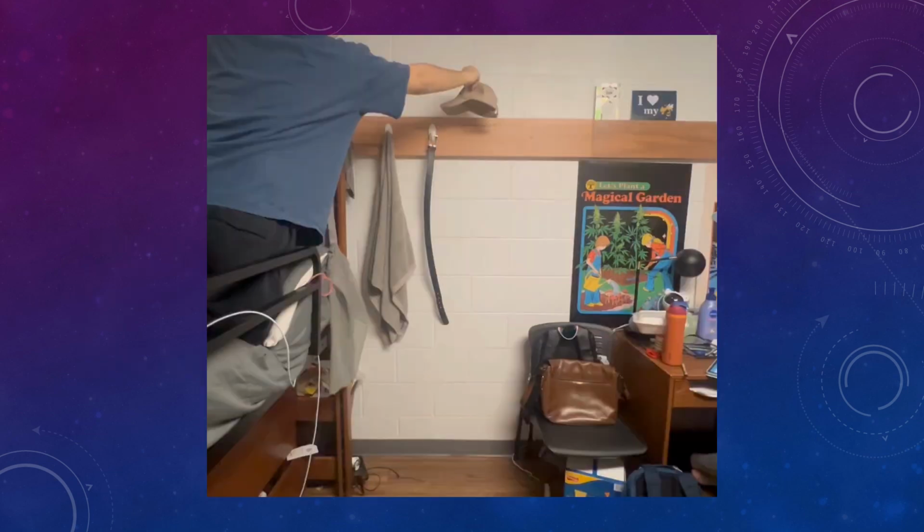All right, so this is a video right here of us briefly dropping the object. That is the hat at the top. That tan hat is going to fall 1.83 meters down to the floor.